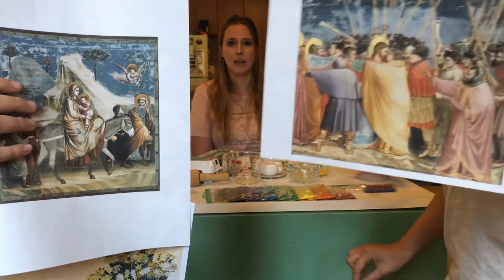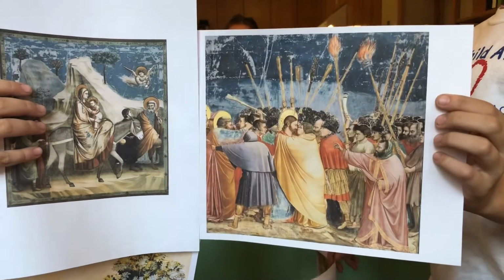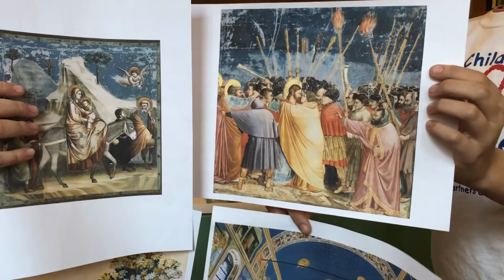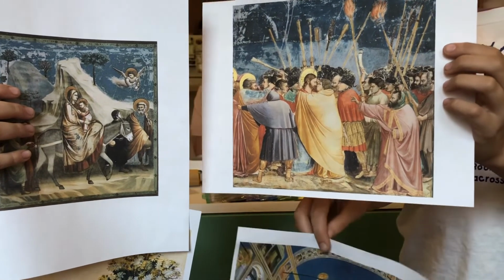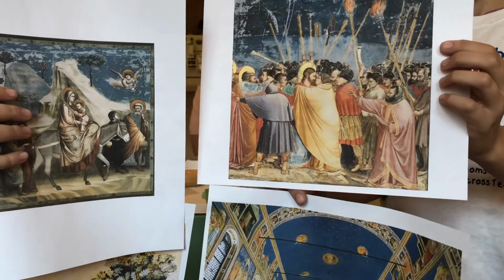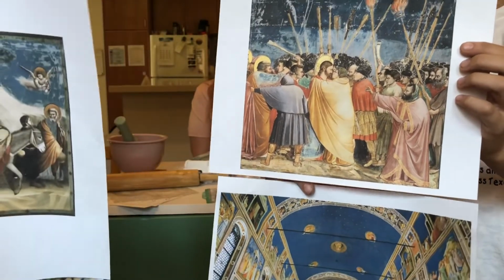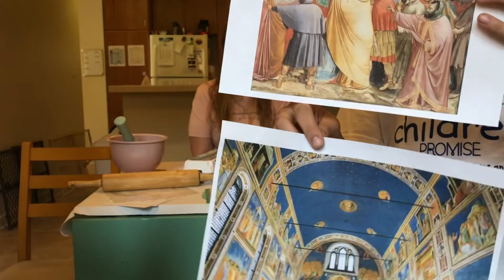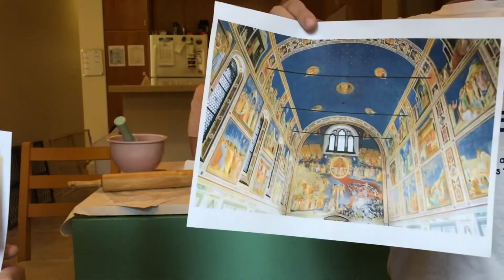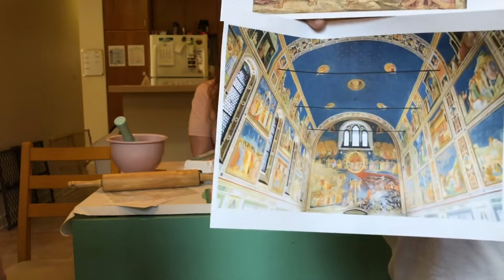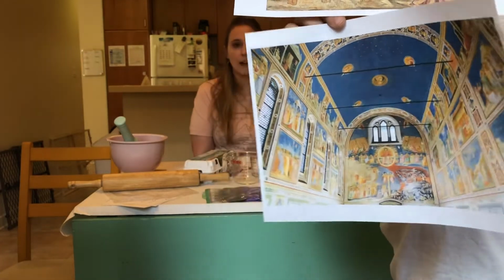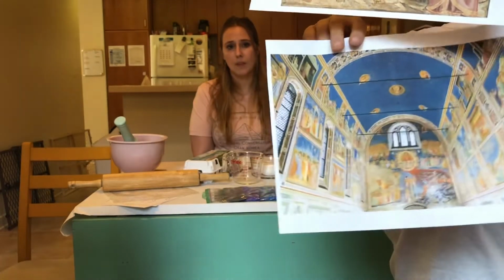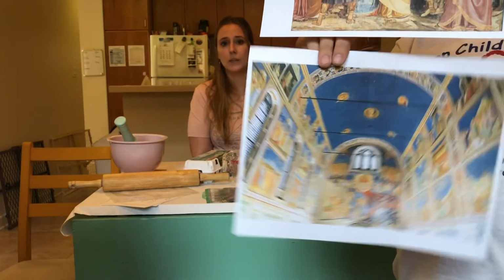You can see that many of his subjects were religious in nature. His most famous artwork are the panels of the Scrovegni Chapel. And you can see tiny details in his artwork, like the expressions on people's faces and the folds in their clothes. They're very proportional to their surroundings and very lifelike. This technique is called realism.